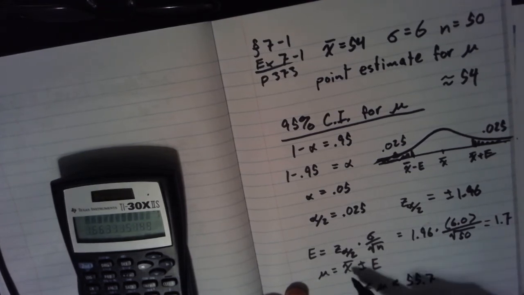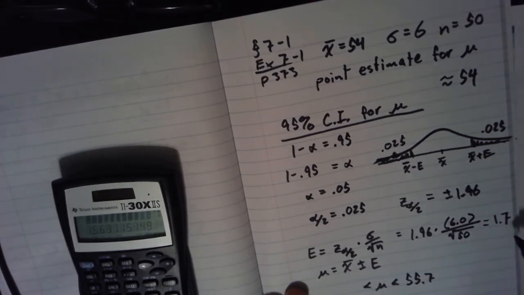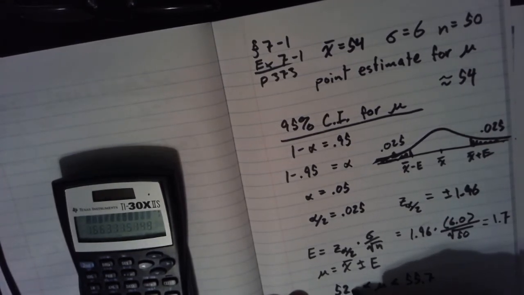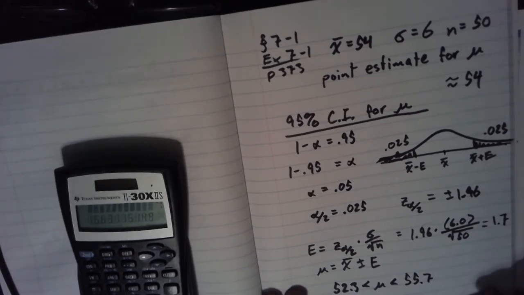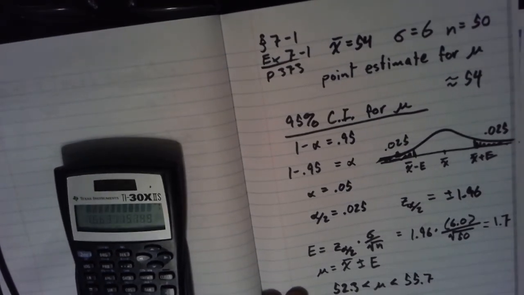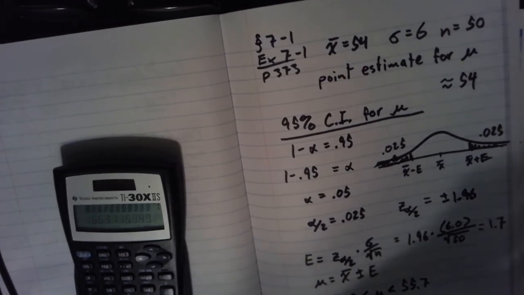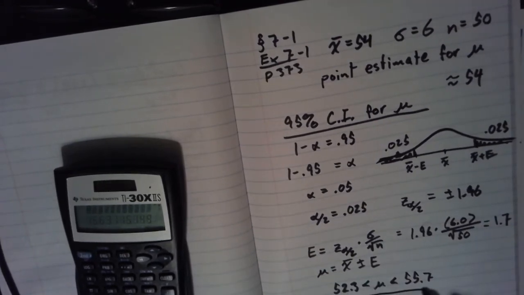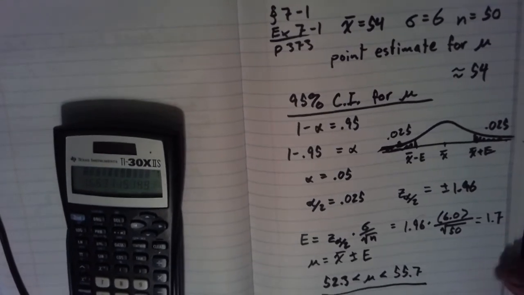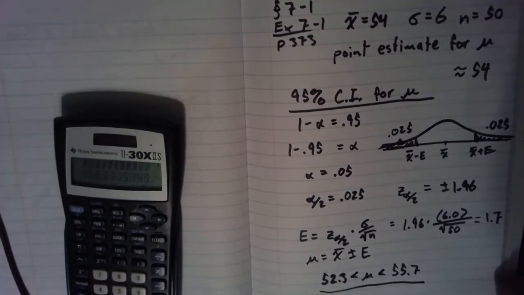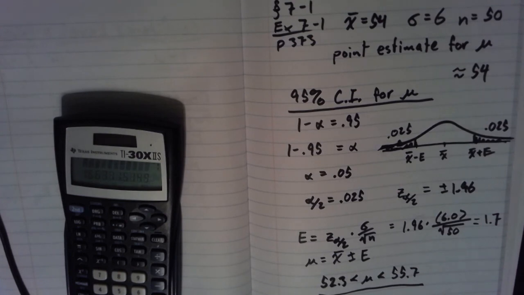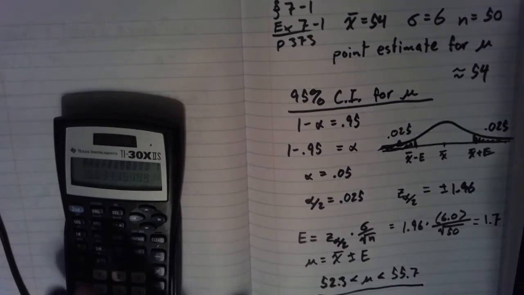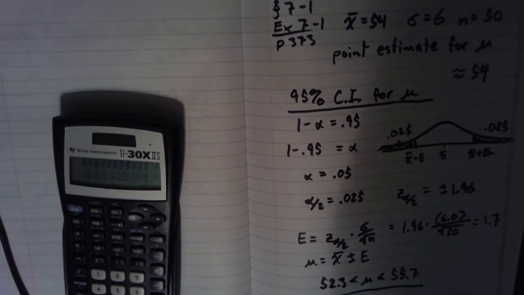Then read it again, but this time we're subtracting the error bound. So 54 minus 1.7 gives us 52.3. All right, so that would be the 95% confidence interval for the average number of days that it takes to sell a Chevy Aveo. Okay, so we'll end this video here.